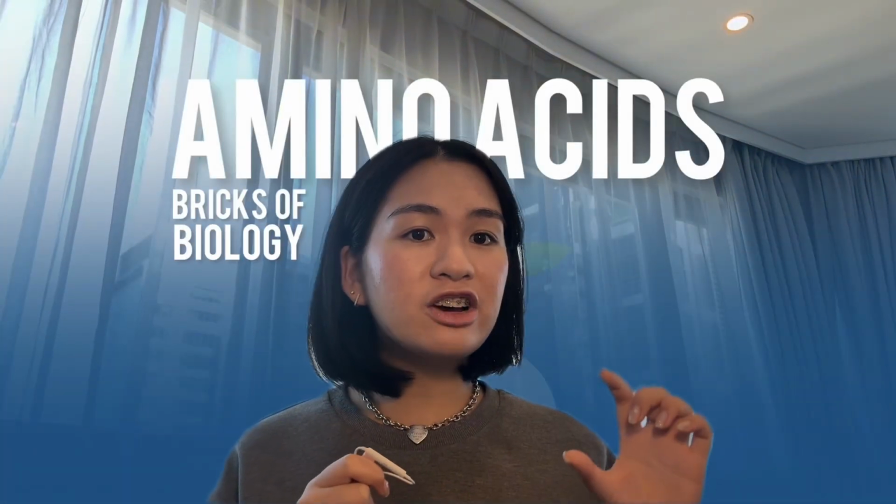Imagine you're building a house. You start with a bunch of identical red bricks. Individually, not that interesting, but start connecting them brick by brick, and suddenly you've got walls, then rooms, then a whole building. Now think of amino acids as the bricks of biology.